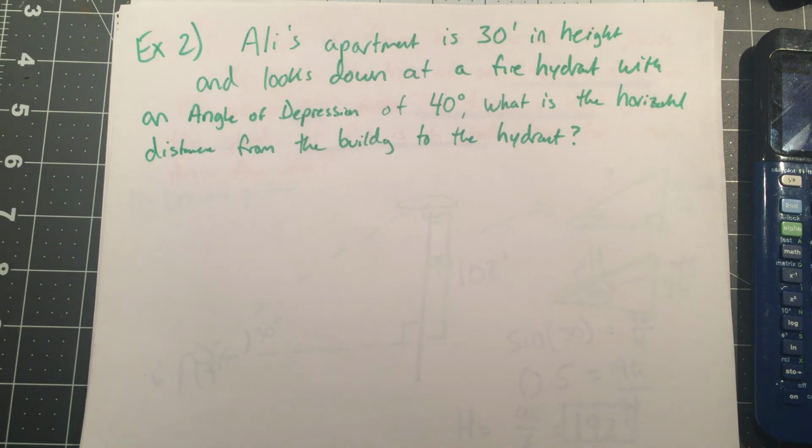I'm going to read this one. Afterwards, I would like you to pause it. Make sure you write it all down. Allie's apartment is 30 feet in height and looks down at a fire hydrant at an angle of depression of 40 degrees. What is the horizontal distance from the building to the fire hydrant?